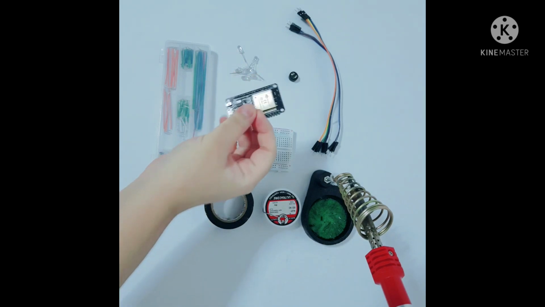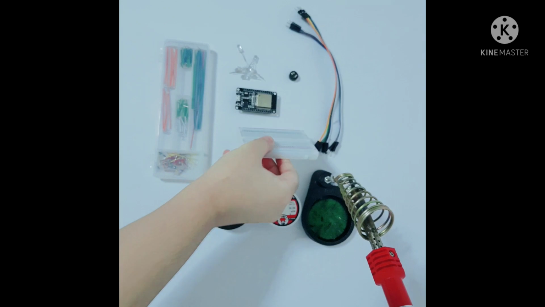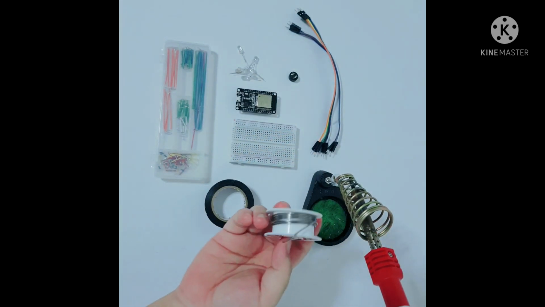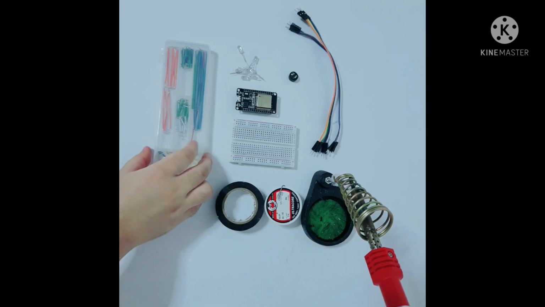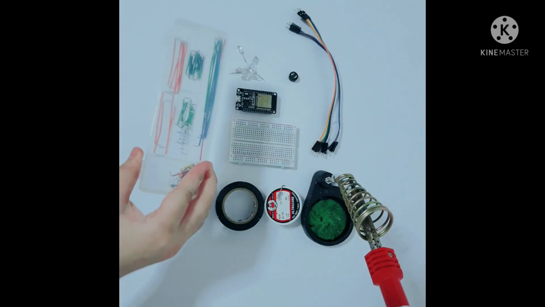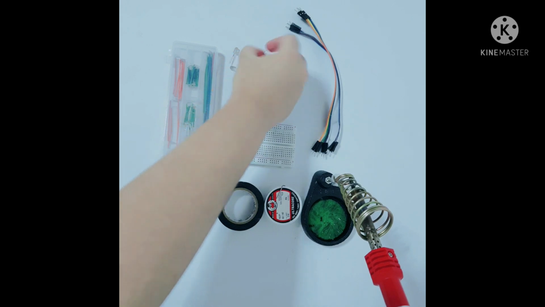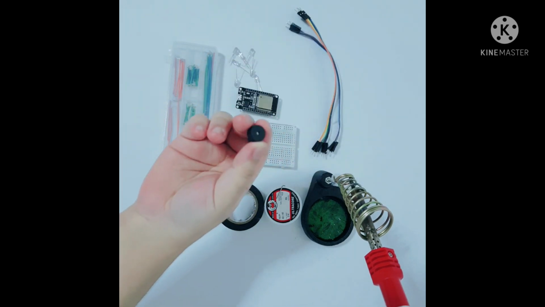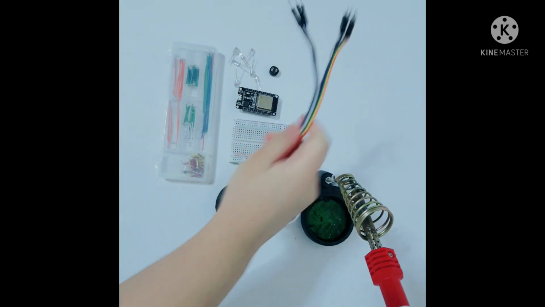ESP32, breadboard, soldering set, wire tape, wire, LED red and white color, buzzer, jumper wire.